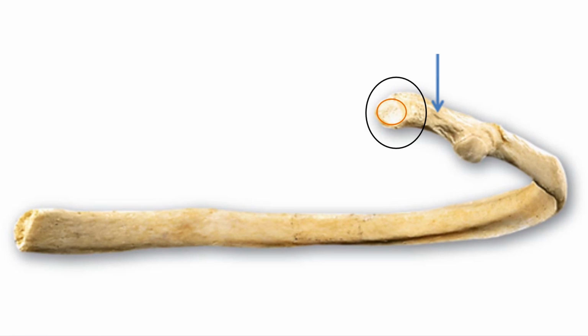The facet is a smooth area for articulation, and the head of the rib usually, not always, articulates with 2 vertebrae, half of it with the vertebra above and half of it with the lower vertebra. So this is the head.